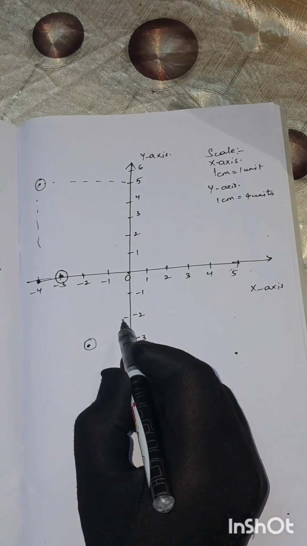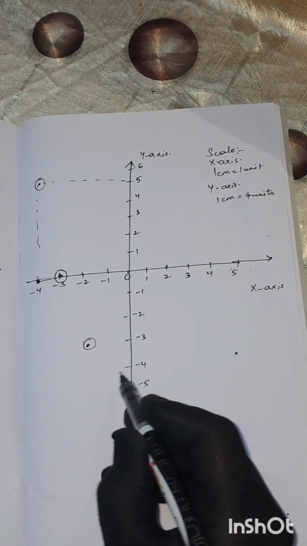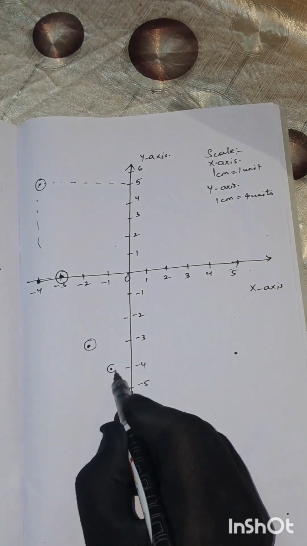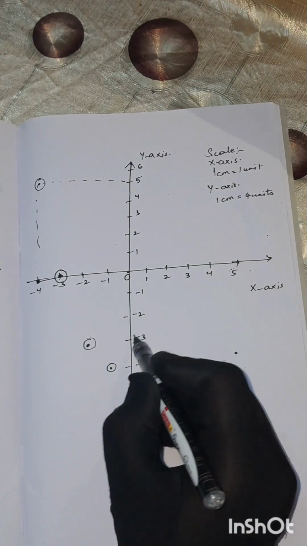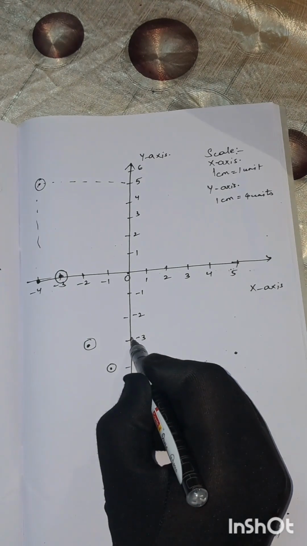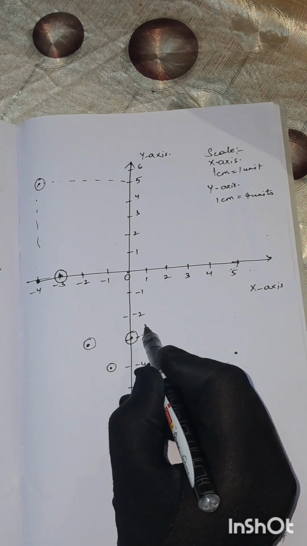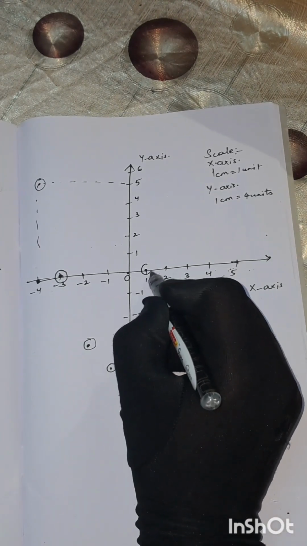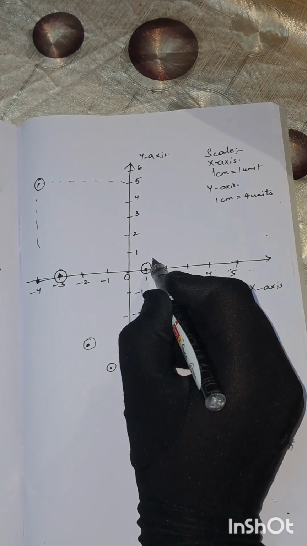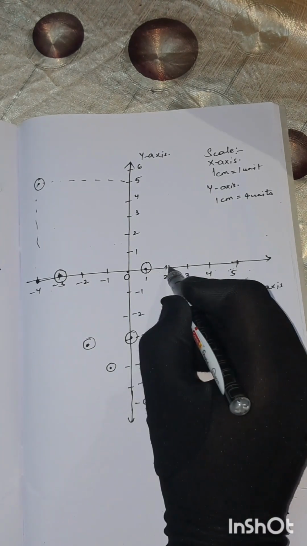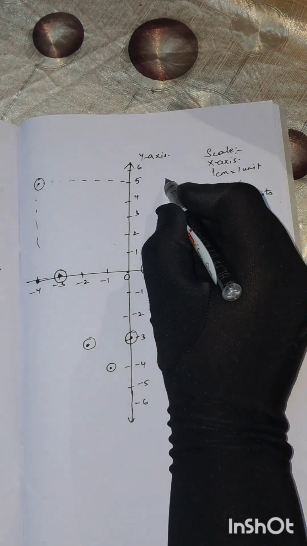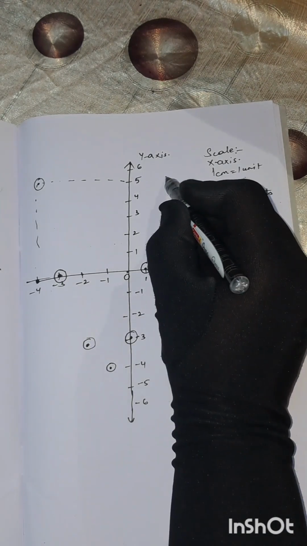Okay. What's the next point? Minus 1 comma minus 4. So here, at the place of joining the 2 points. Next, 0 comma minus 3. So on minus 3 is the next point. Next is what? 1 comma 0. So here is the next point. And the last point is what? 2 comma 5. So on the x-axis it is 2 and on the y-axis it is 5.